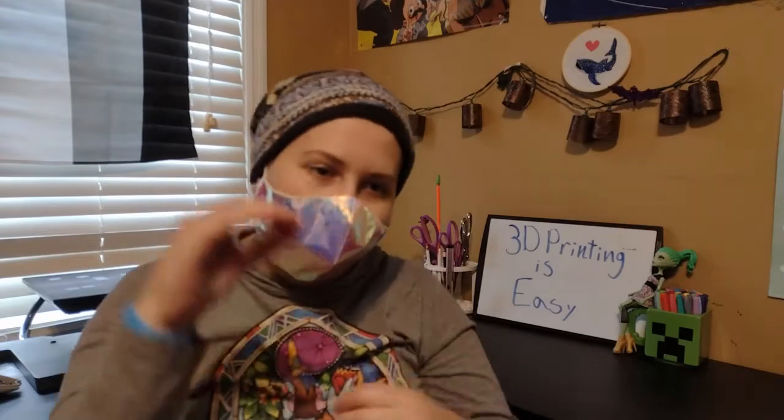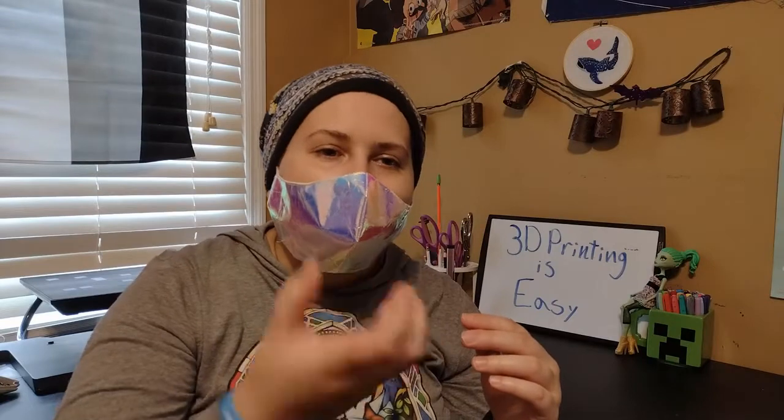Honestly, you can look up how to level yourself, but this is just a quick tutorial. Put a piece of paper in between the nozzle and the bed, and raise the bed using the knobs on the sides until you can just barely move the paper a little bit, but not too much. And that's how I level my bed.